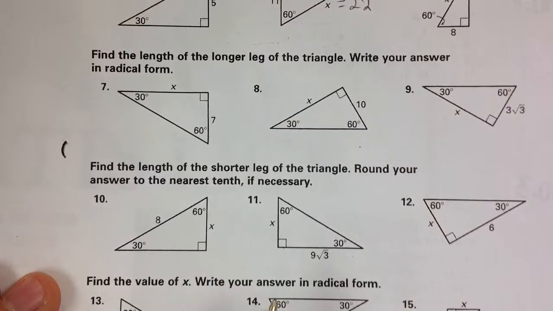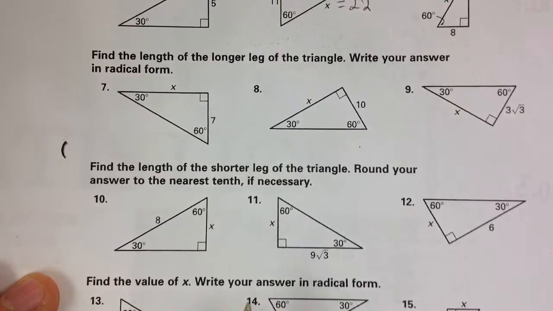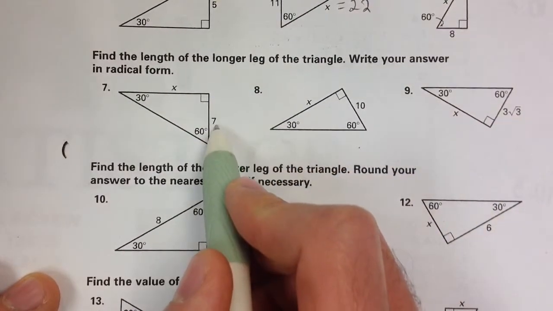Jen, number 7. What do you think? Watch this. Watch how easy this is. Notice that 7 is the shortest side.